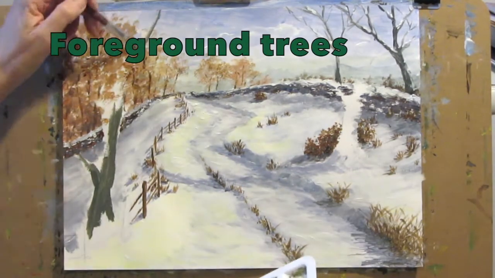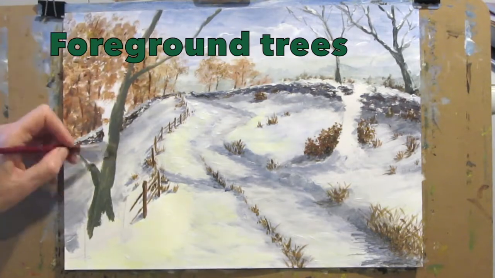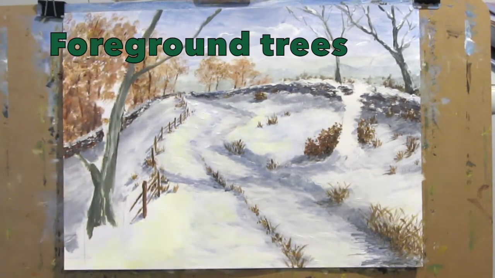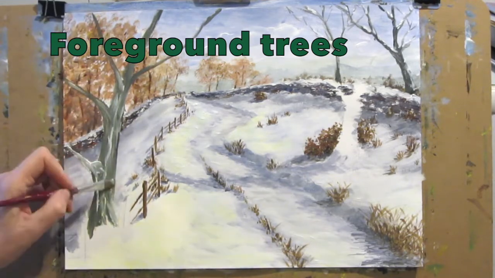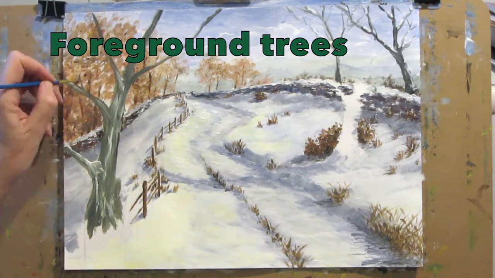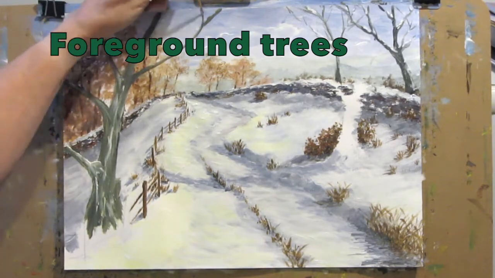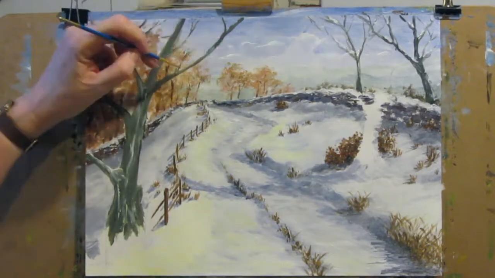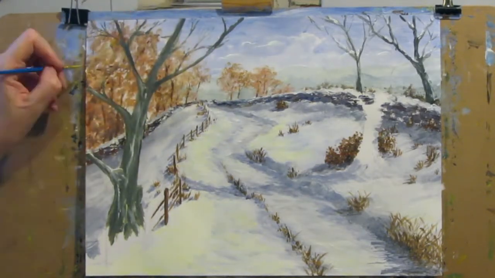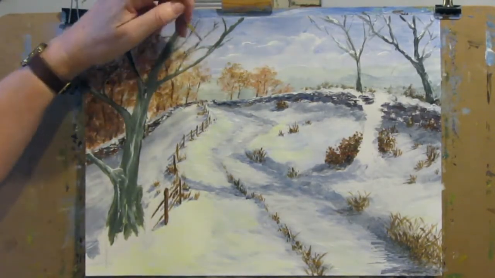The most important trees in this picture are obviously these two foreground trees, and they need to be not only stronger colours but more detail to actually bring them forward. The more they're brought forward, the further into the distance those soft blobby trees in the distance actually go back, which is exactly where we want to put them.